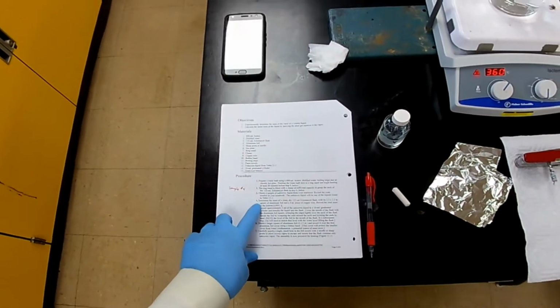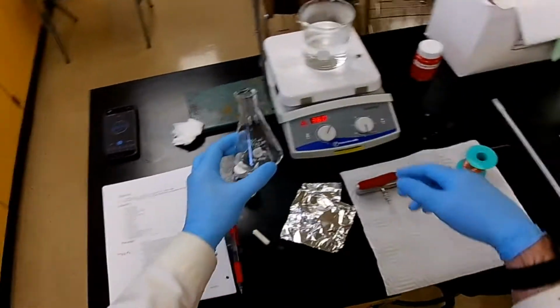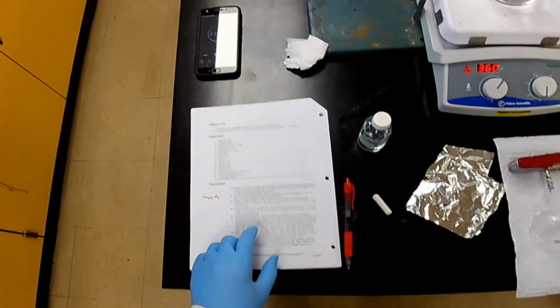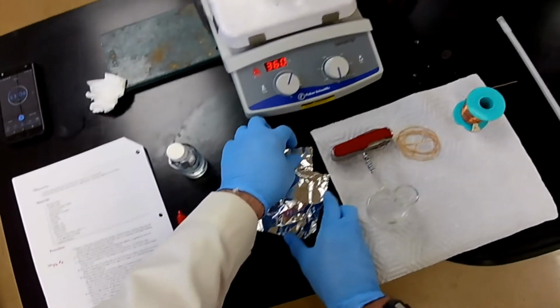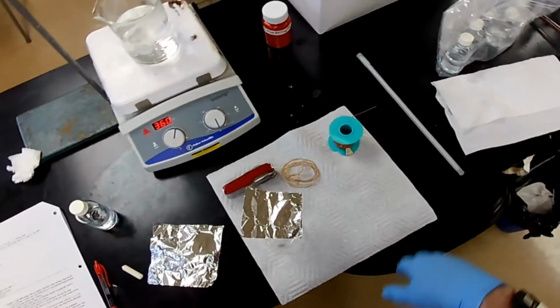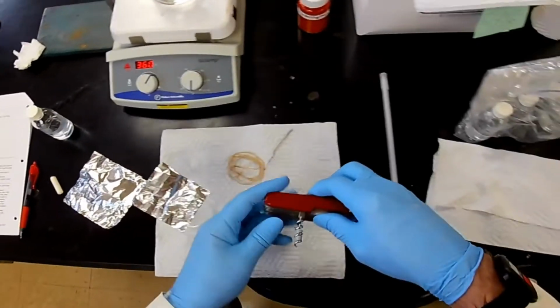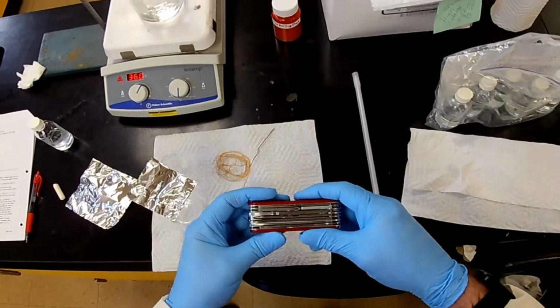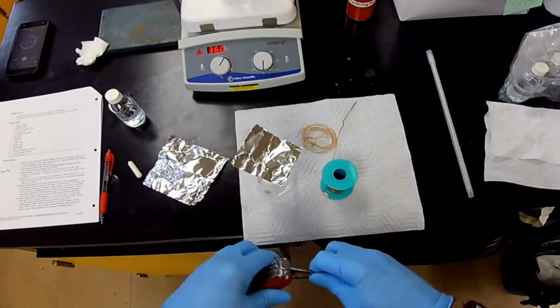Determine the mass of the clean, dry, 125 milliliter flask, along with the small aluminum foil and the piece of copper wire that we use to tie it. So what I need to do is, I don't know if my scissors are strong enough to cut this thing. That's a thick wire.